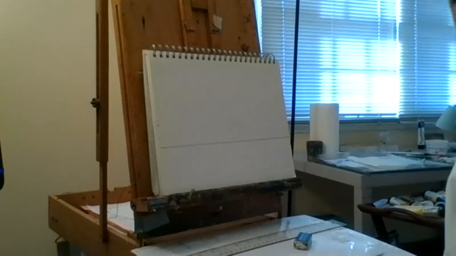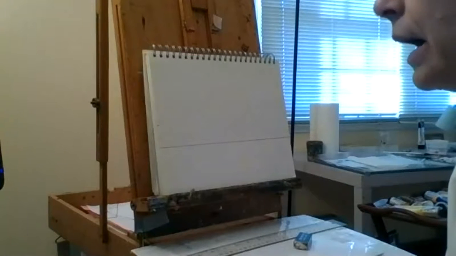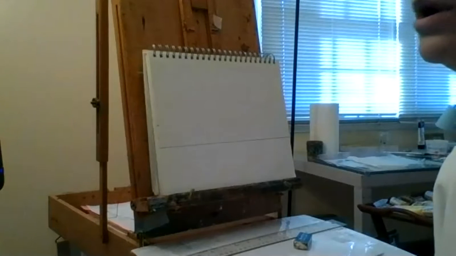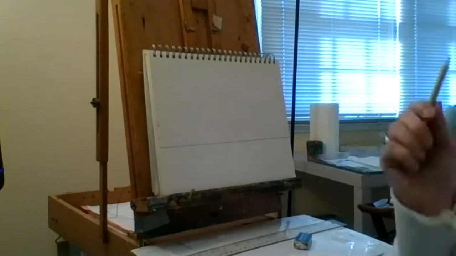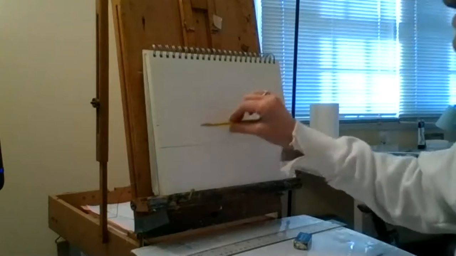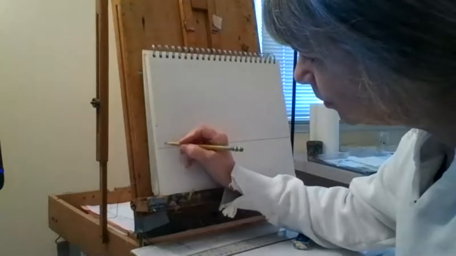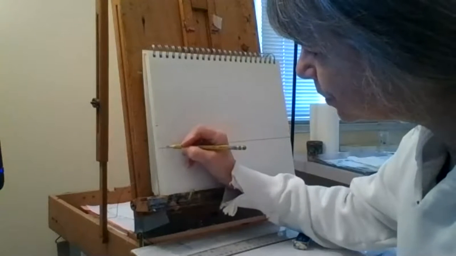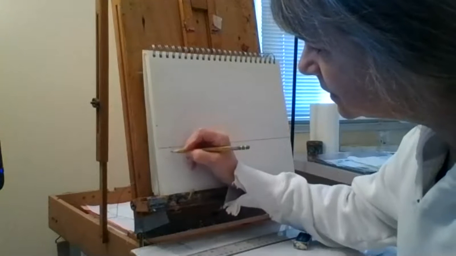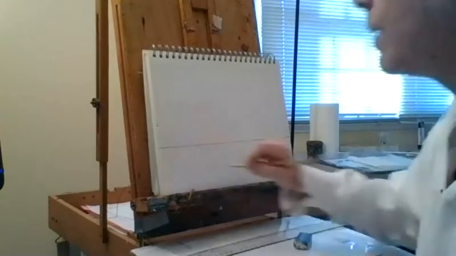Now, we're also going to indicate our vanishing point. Now, where is the vanishing point? Is it higher or lower than the horizon line? On the horizon. Yes, it is. It is on the horizon line, because if you had someone standing and looking at the picture, you can imagine that this person's eyes are right on the horizon line.